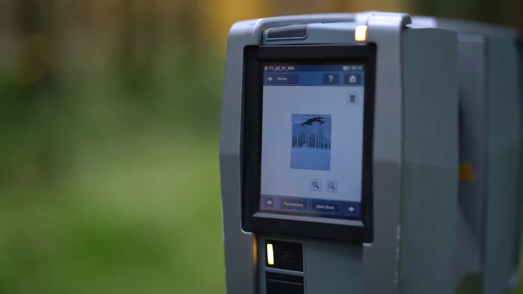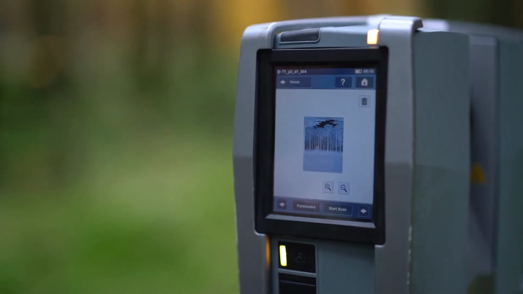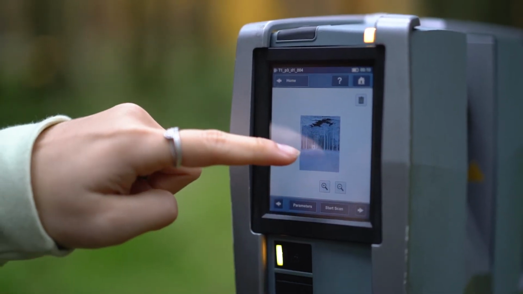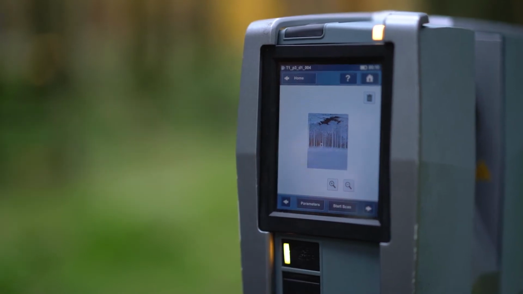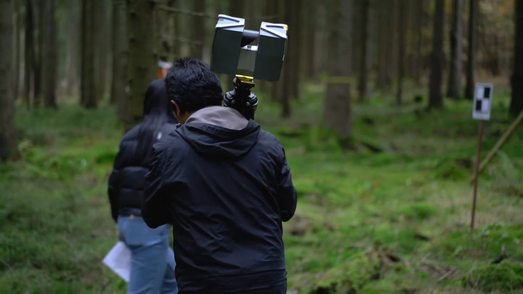Okay, so the scanning is done, and for the last part we have to check whether our scanned tree is completely on the screen, and that's all. We can move to our next scanning position.